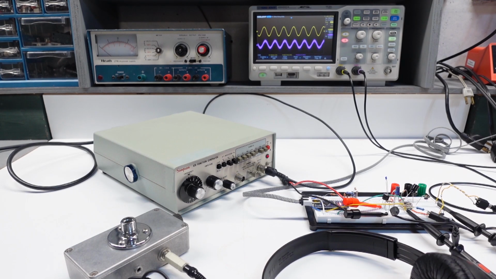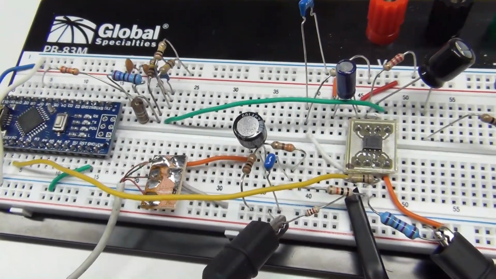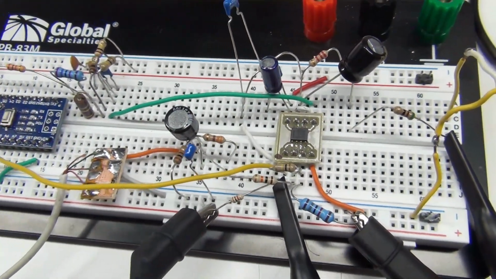Okay, I've got the circuit all built up on the breadboard, and I'll do a quick zoom in here to take a close look at it. Really not that much to it, and it worked right out of the gate.